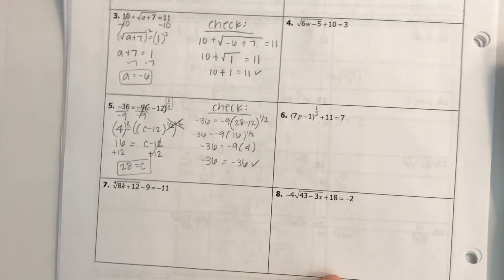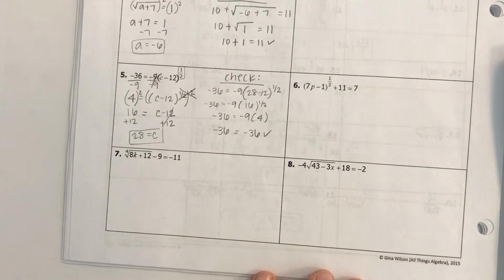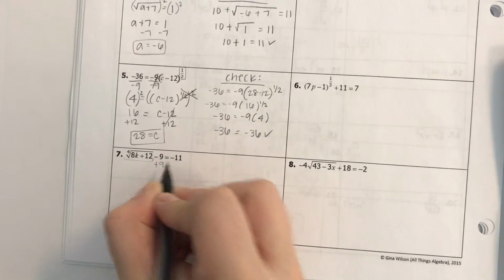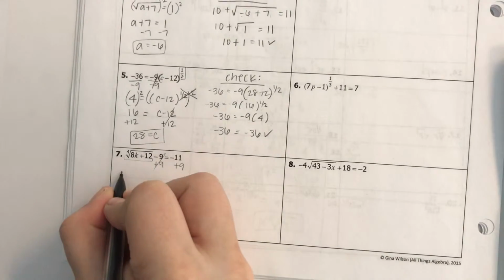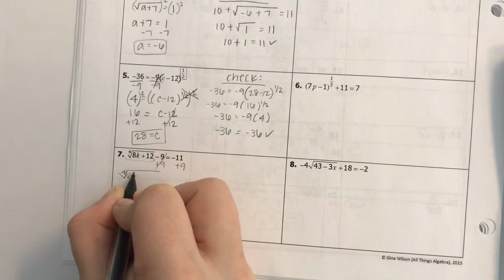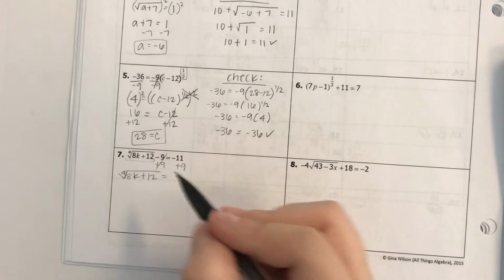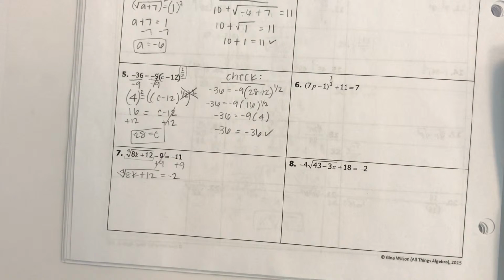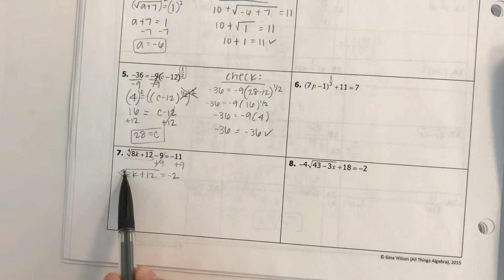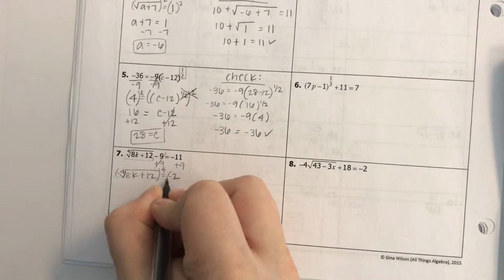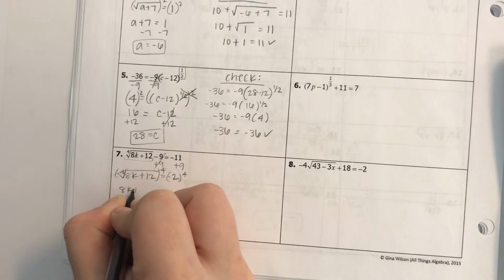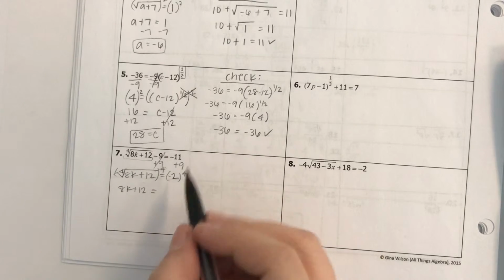Let's try number 7. I need to isolate the radical. This is my radical. So I need to add 9 to get rid of that minus 9. So this is the 4th root of 8k plus 12 equals negative 11 plus 9, which is negative 2. Step number 2, raise each side of the equation to the power of the index. So my index is 4, so I'm going to raise everything to the 4th power. Okay, so that took away this. So now all that's left on the left is 8k plus 12 equals negative 2 to the 4th.